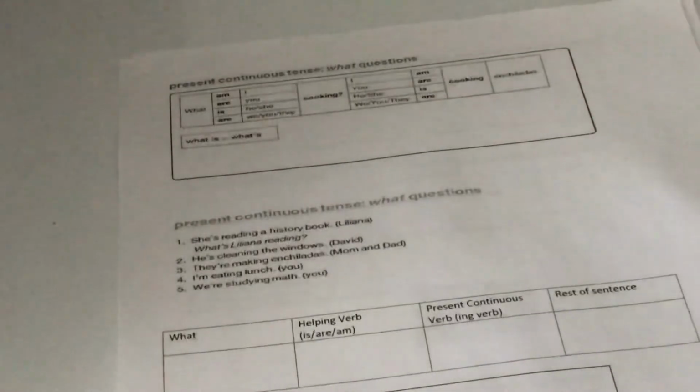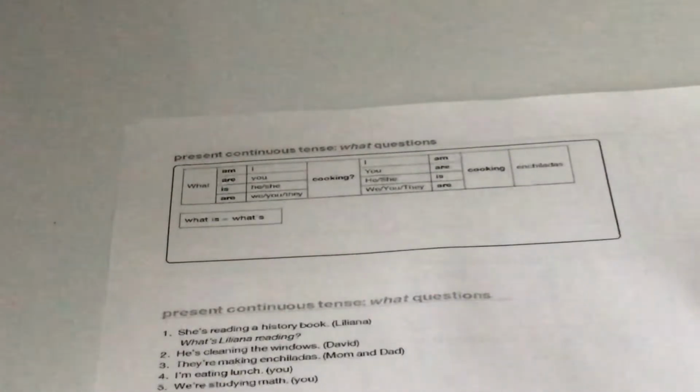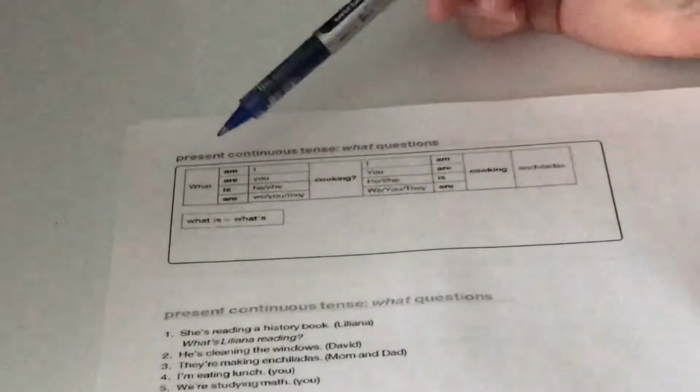Alright. So then for the next part, we're going to talk about how do I make questions, present continuous questions. So these first ones, we're going to use what. So if I look at my structure, I always start with what.